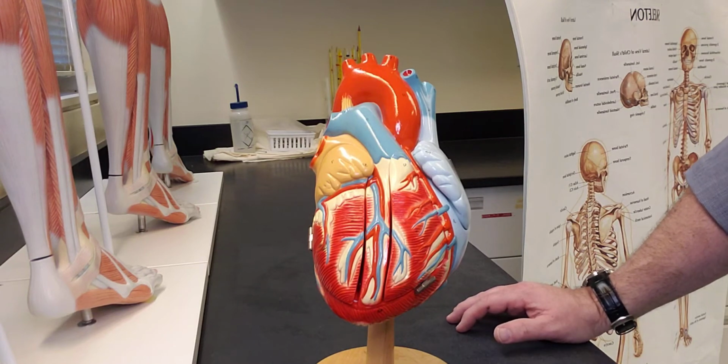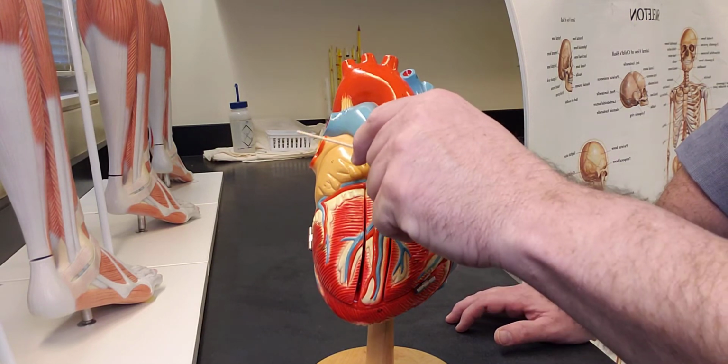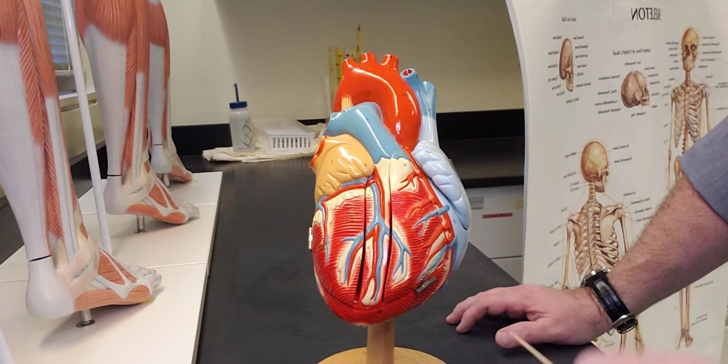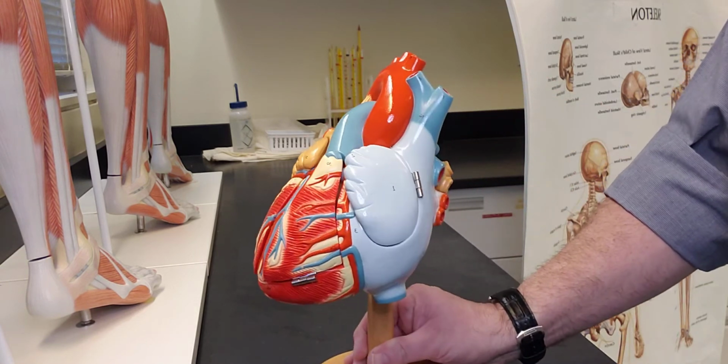All right, so we have here a model representing the human heart. The base of the heart is superior. The apex of the heart would be inferior. Let's start with the right side of the heart.